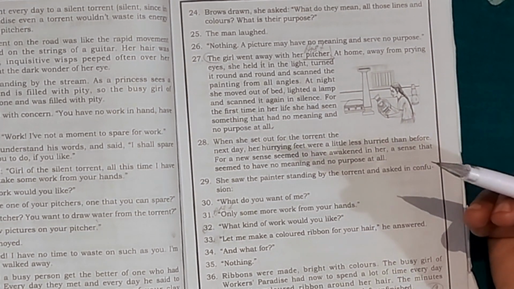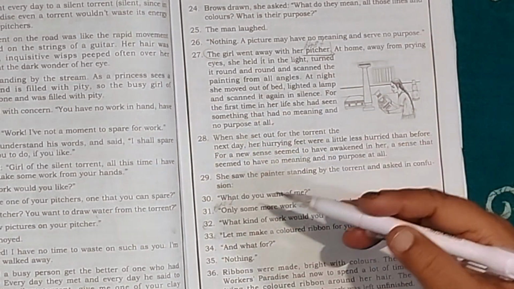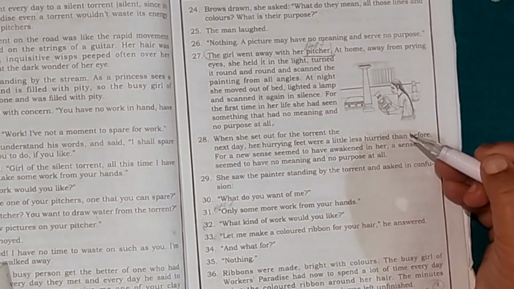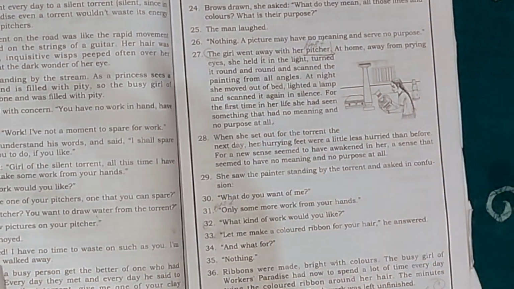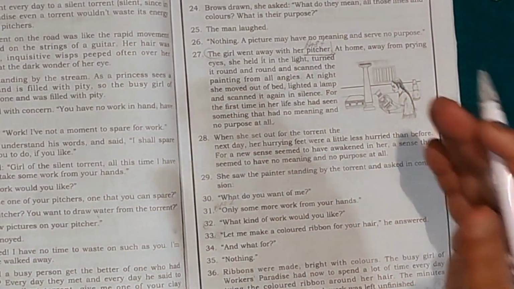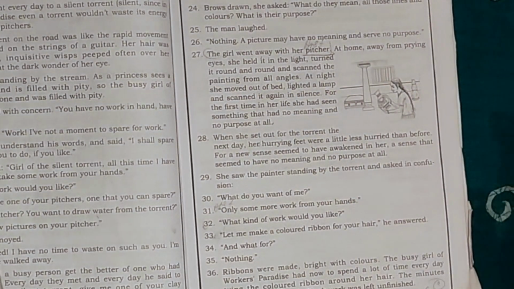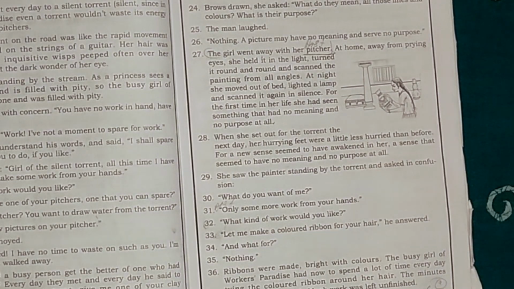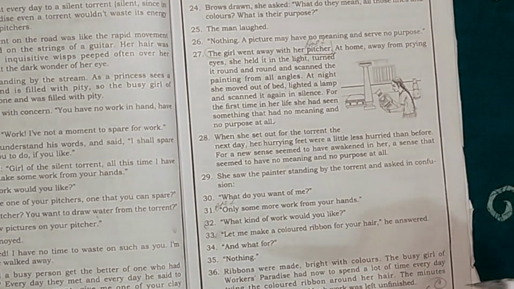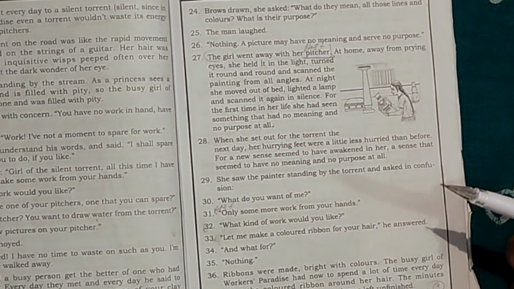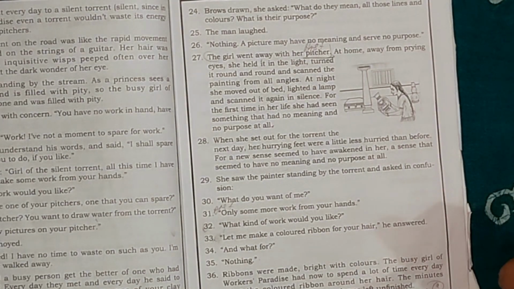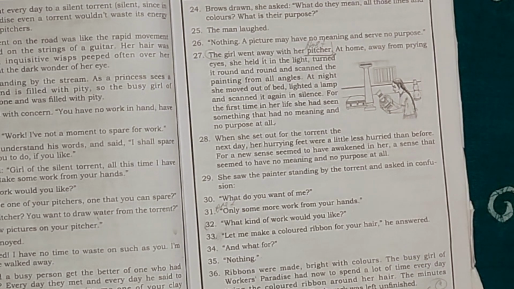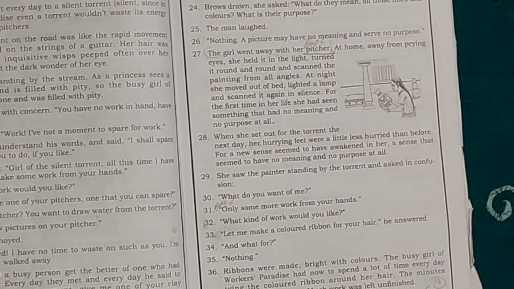Gradually, what happens? Now, when she is sitting and talking about all these matters with him, her daily work starts becoming slower and slower. The next time, children, the man is asking her for ribbons. You give me your ribbons. So the girl is asking, why do you want my ribbons? When she gives the ribbons, what is he doing? He is coloring the ribbon.